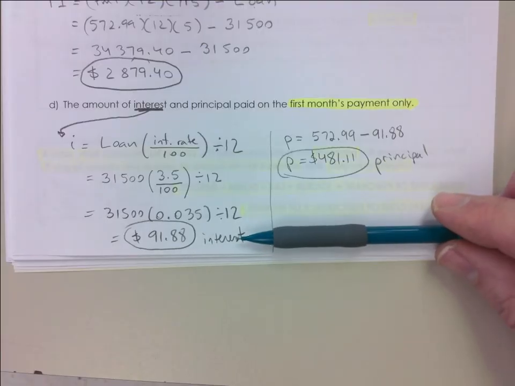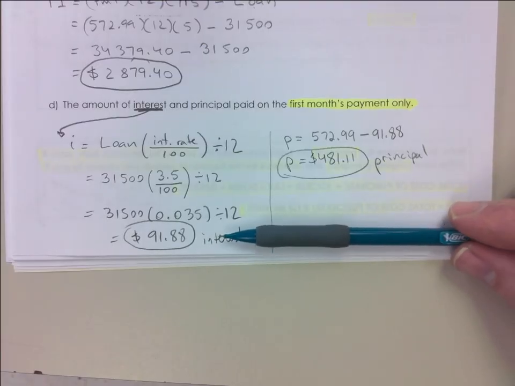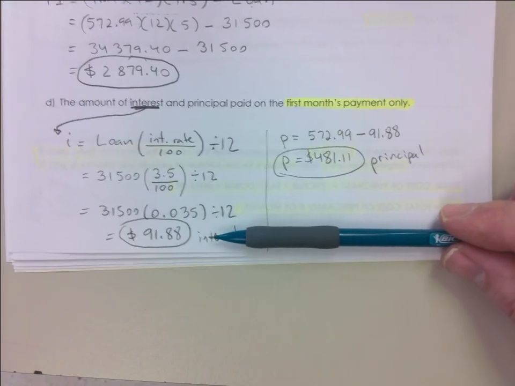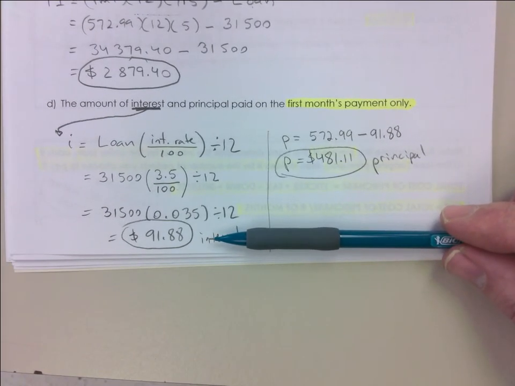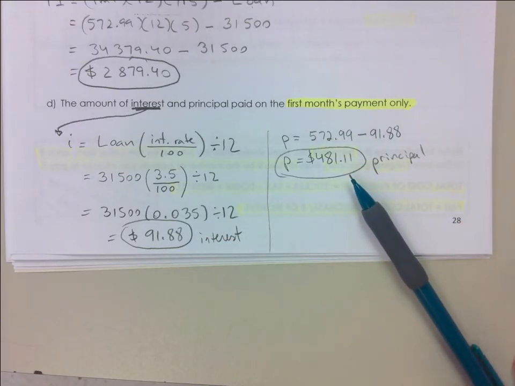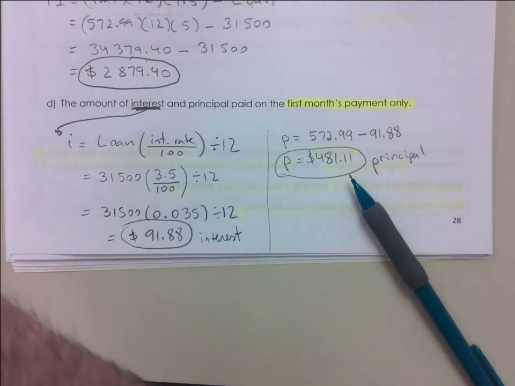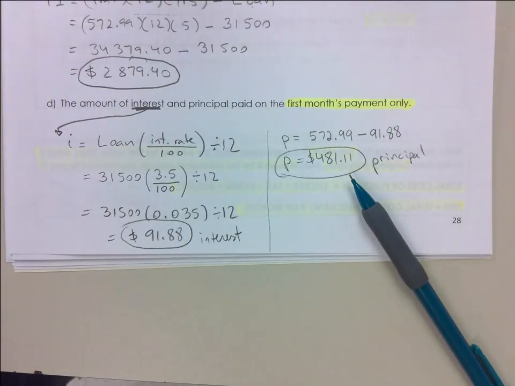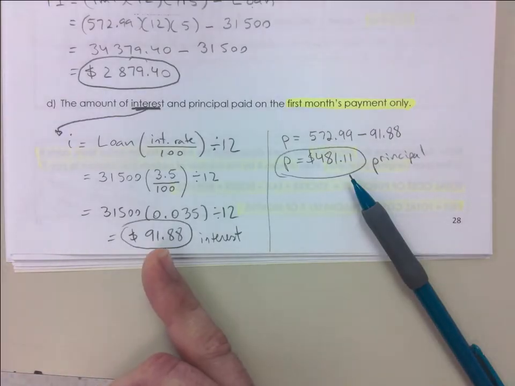Where does this money go? Who gets that money? The bank? It's their profit. What does this amount do? It brings your unpaid balance down. So they take their share every month. If you do bi-weekly, they'll do it every 2 weeks, but we're only dealing with monthly in this course.